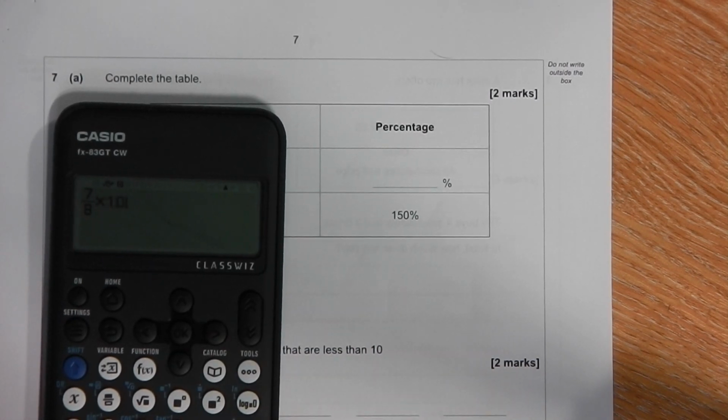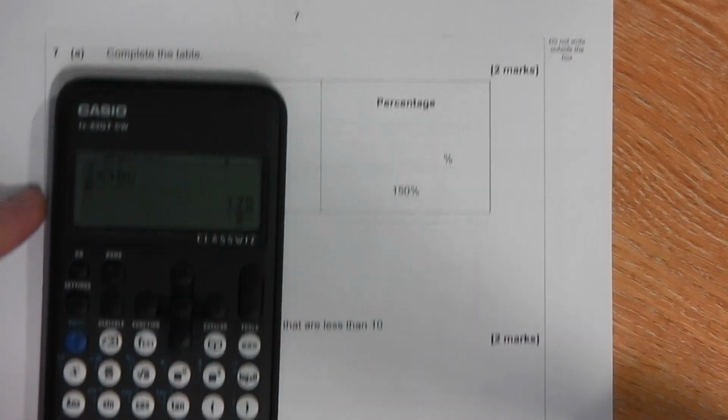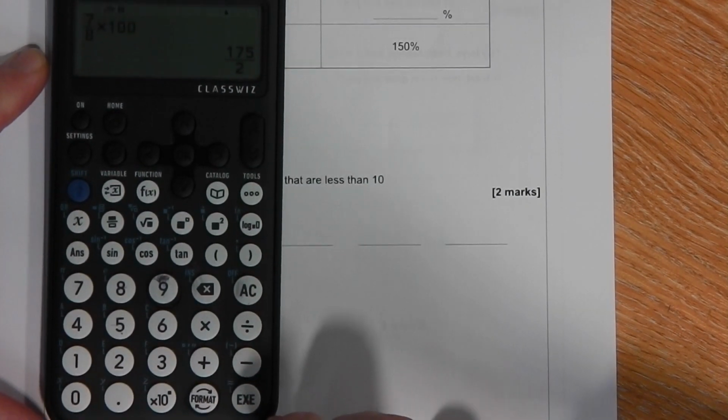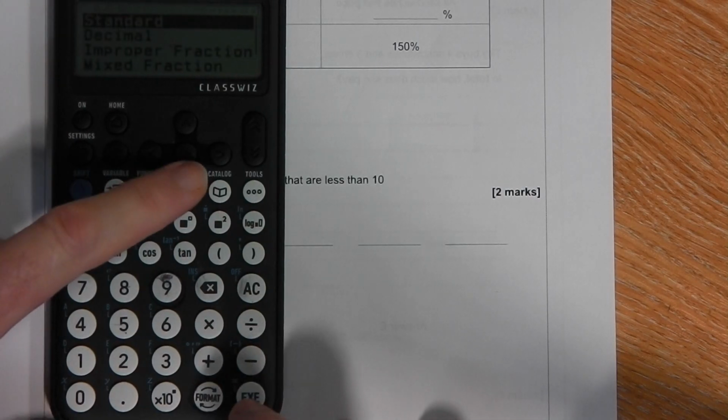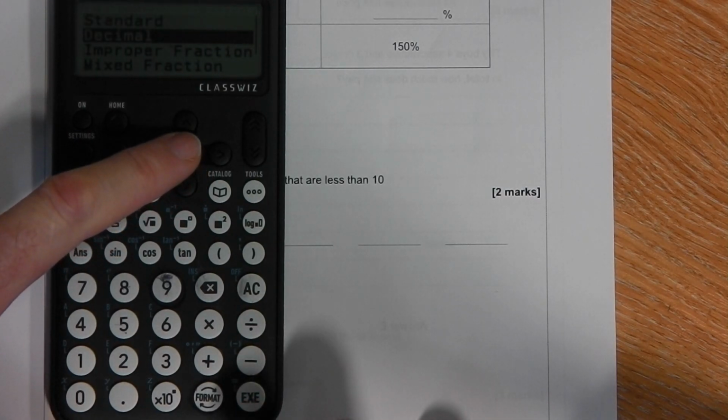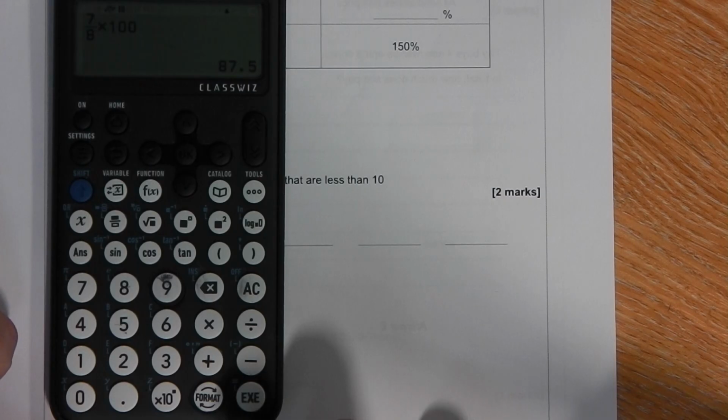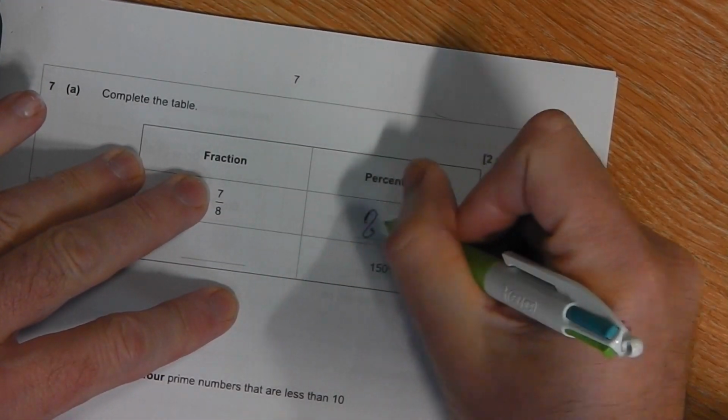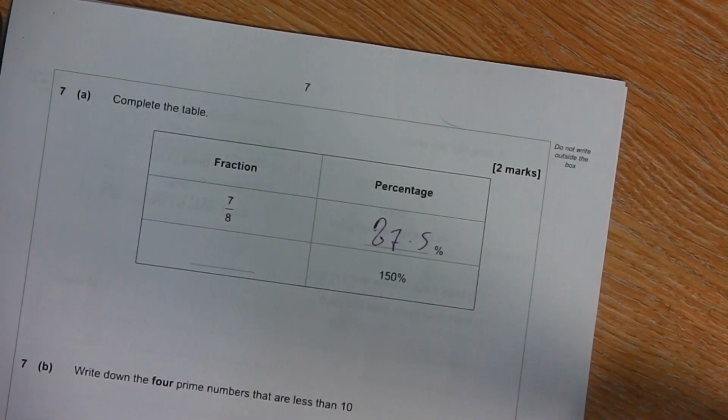So I'm going to do that all in one go, and that was going to give me, well, it gives me a fraction straight off. So of course on the new calculators, press format and then move down to decimal, and then we'll get our answer, and it's 87.5. So that is 87.5%.